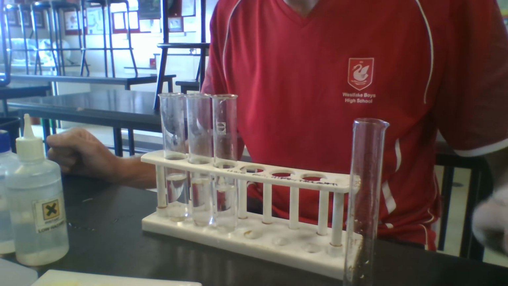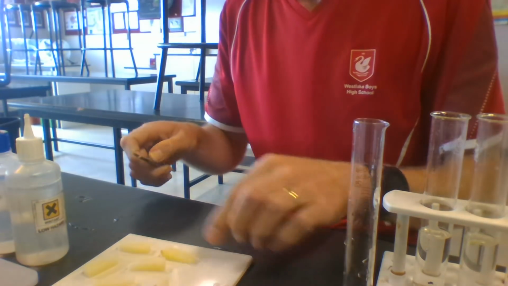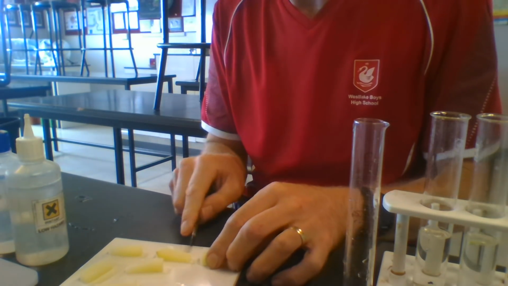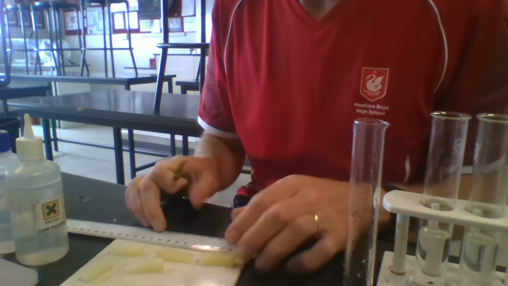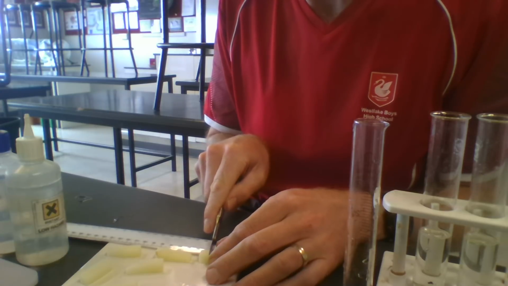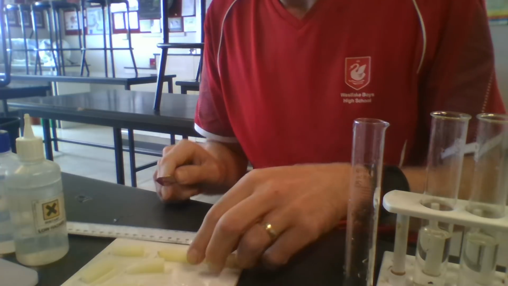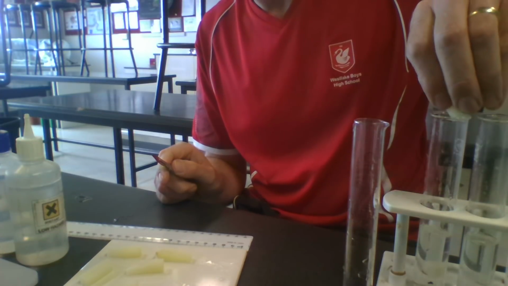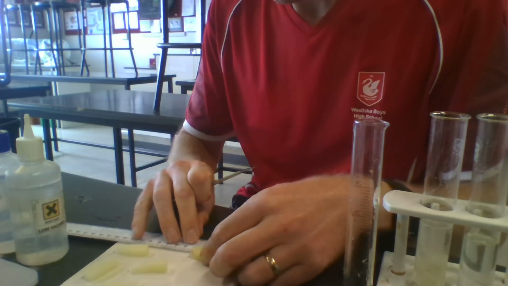The next thing you're going to do is get some potato. These have been cut into chips, which your teacher will hand out to you. Now, it's up to you how you want to arrange your potato, but I usually like to chop mine into 1 centimeter cubes and drop them into the test tube. Then the same again for the next 2 test tubes.